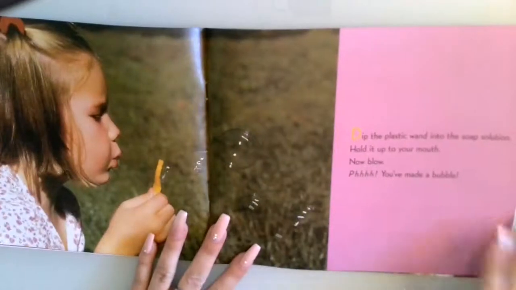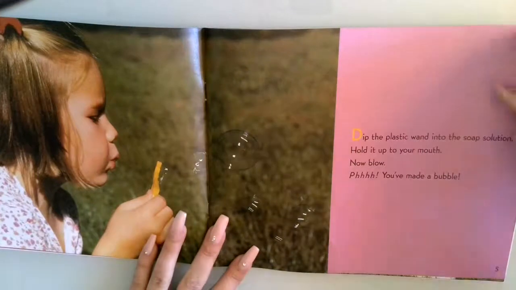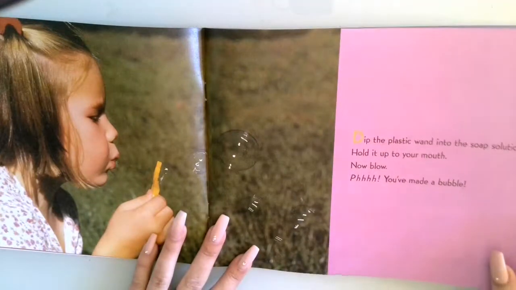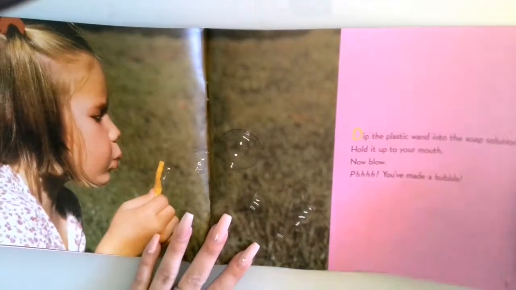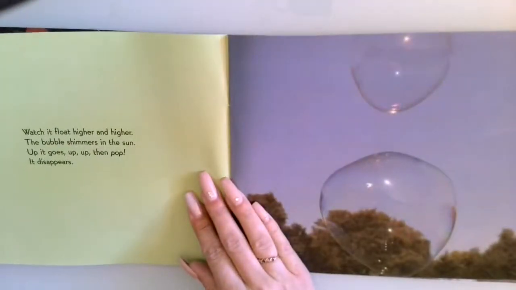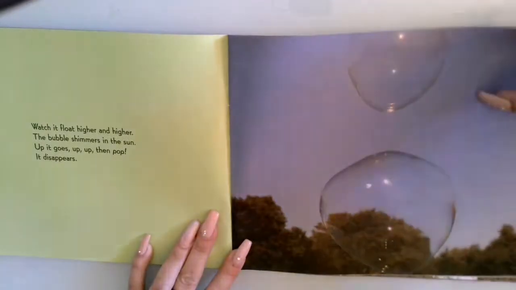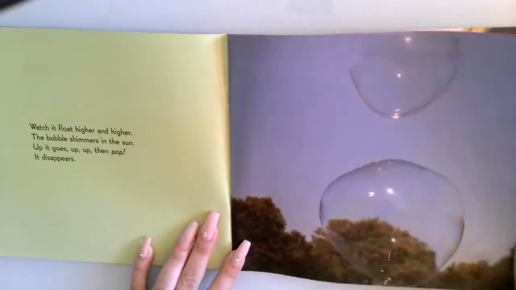Dip a plastic wand into the soap solution. Hold it in your mouth. Now blow. You've made a bubble. Watch it float higher and higher. The bubble shimmers in the sun. Up it goes. Up, up, then pop. It disappears.